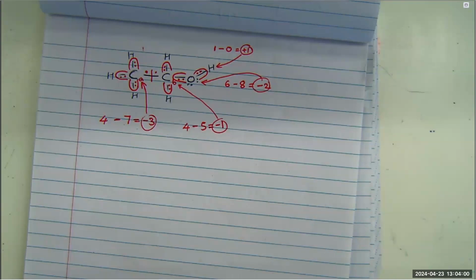Ian, you have a question. Now that we found the charges, or the oxidation states, of each one, what can you do with those? So what are we going to do with them? We're going to see during a reaction if they change or not. If they change, they undergo redox reactions. We'll practice that.